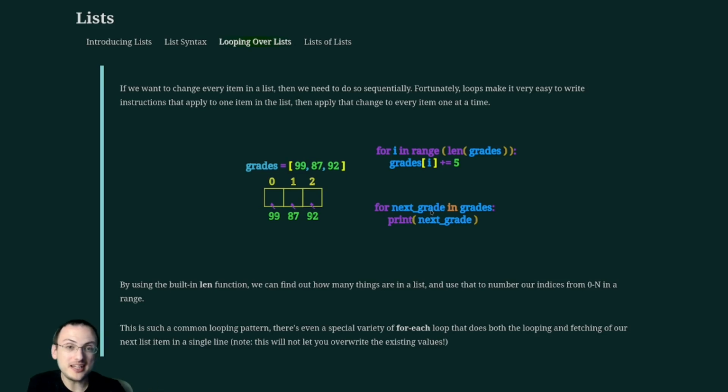So if you do need to modify your list, you have to use the classic for loop with the numeric indices. You'll have to manually access your list one item at a time if you want to make a permanent change to the contents of the list. But if you're just reading it out, doing something like printing or doing something that just requires you to reference the value, then the for in or for each loop is a really convenient way to do that. But this shows you two different ways that we can apply changes to an entire list, one item at a time.